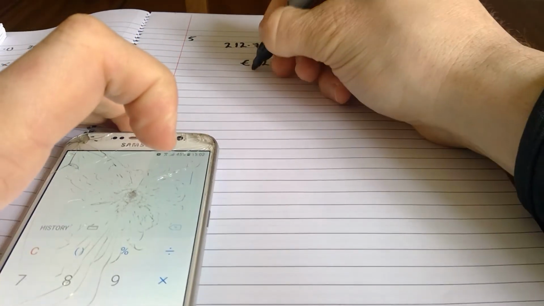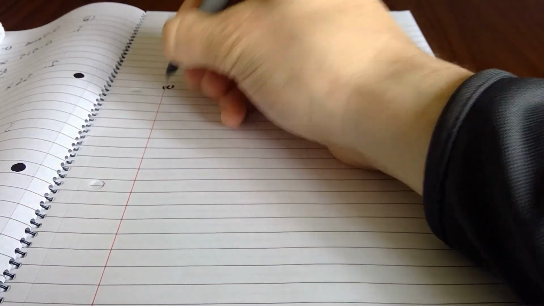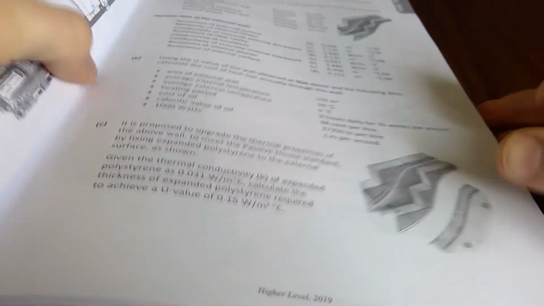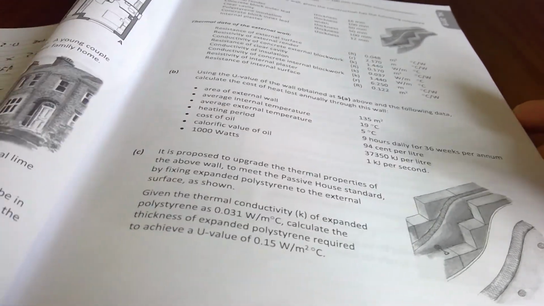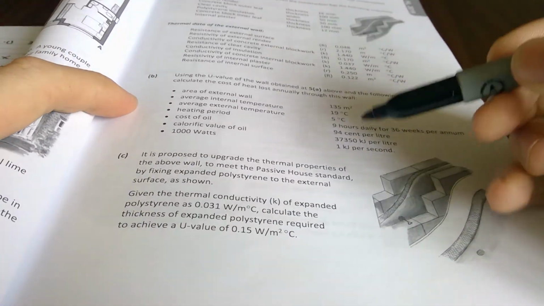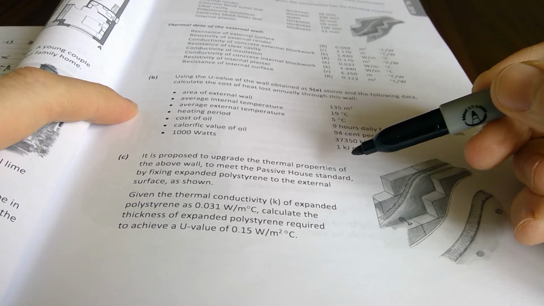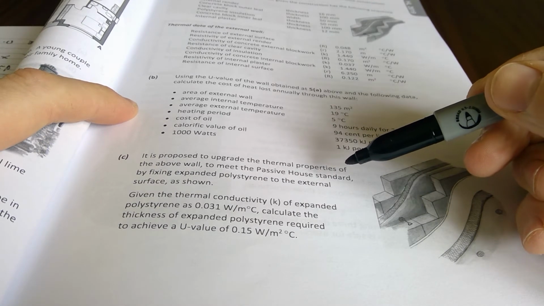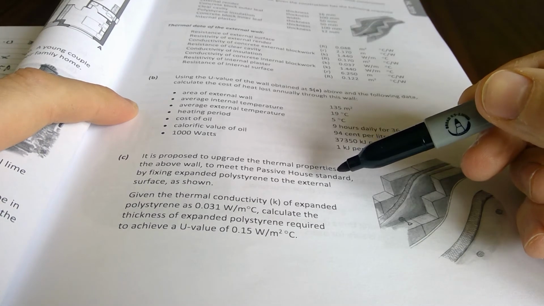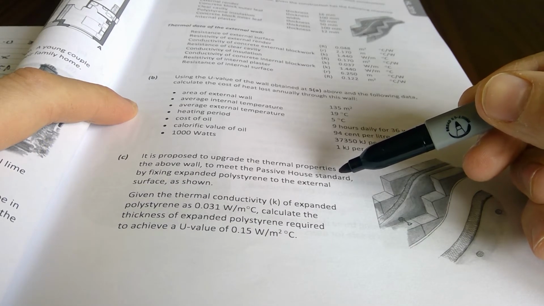Part B done. Okay. Now, part C, we're going to go straight on to. These calculations are new to us. Again, with a bit of practice, it gets quite straightforward and easy. Let's just read it first of all. It is proposed to upgrade the thermal properties of the above wall to meet the passive house standard by fixing expanded polystyrene to the external surface as shown. What it's saying there is we want to stick some insulation to the outside of the house just to make it a better standard of wall.